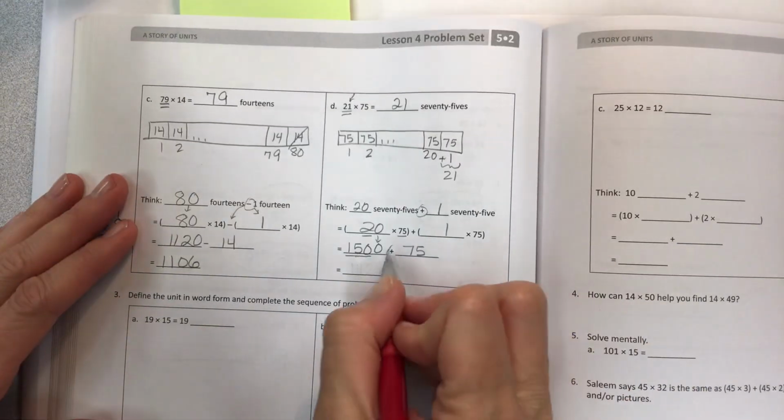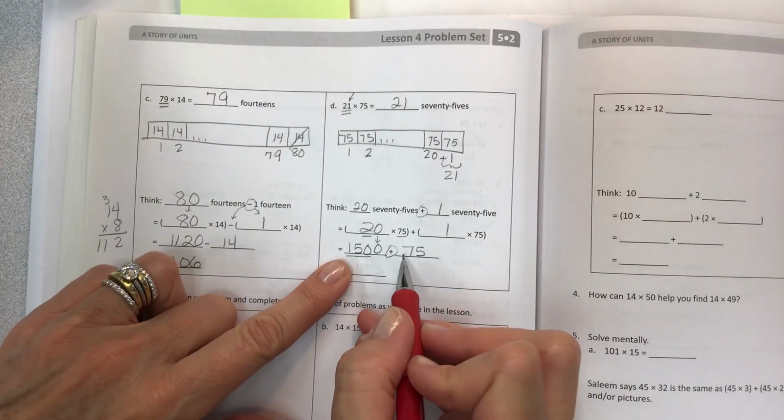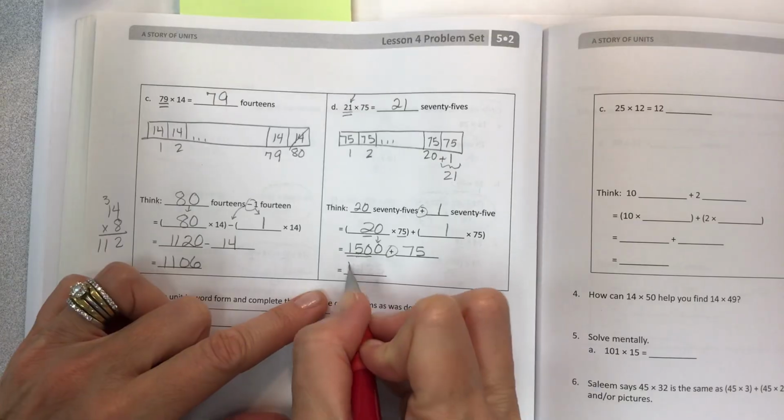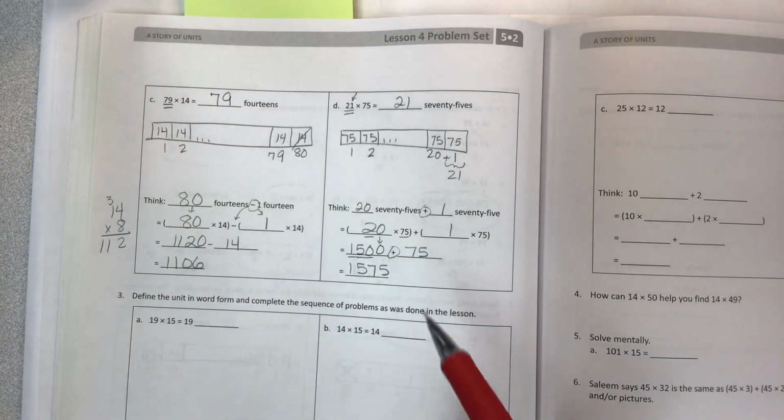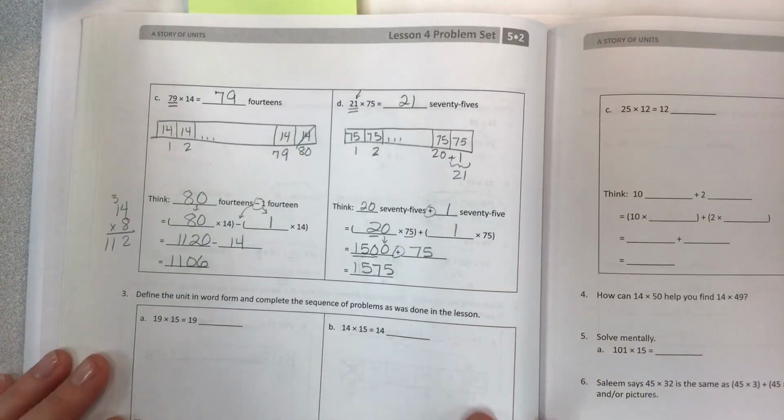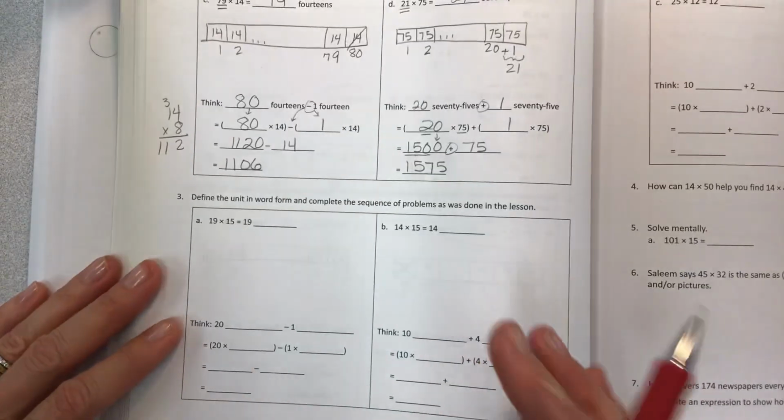That's what's nice about when you guys are here. I'm adding. I'm not subtracting. So 1,500 plus 75, 1,575. Woo! Good thing I got that one. Don't want any disasters in our math today.